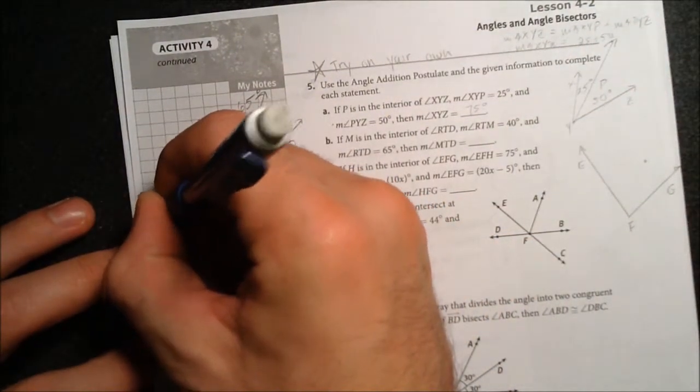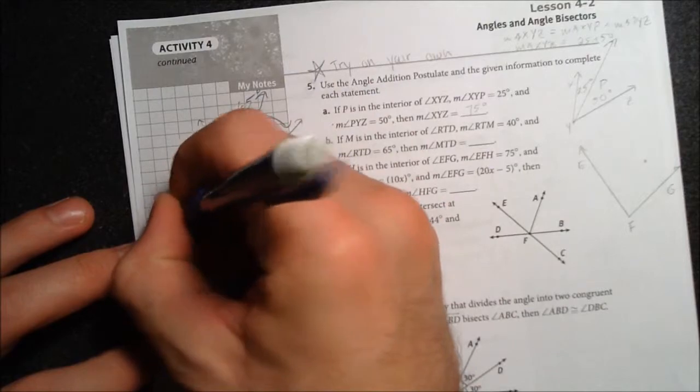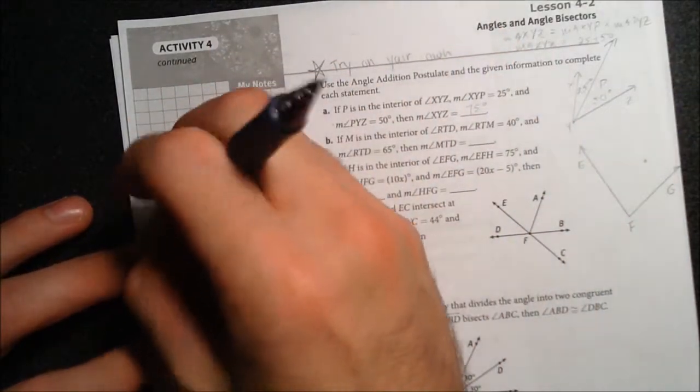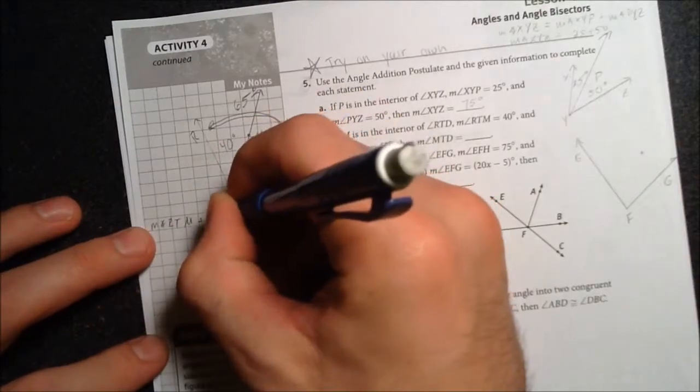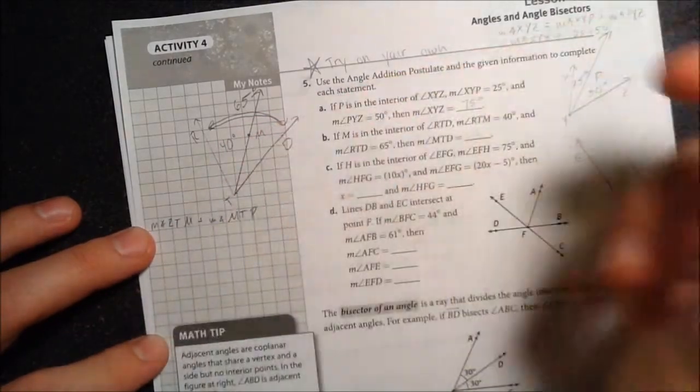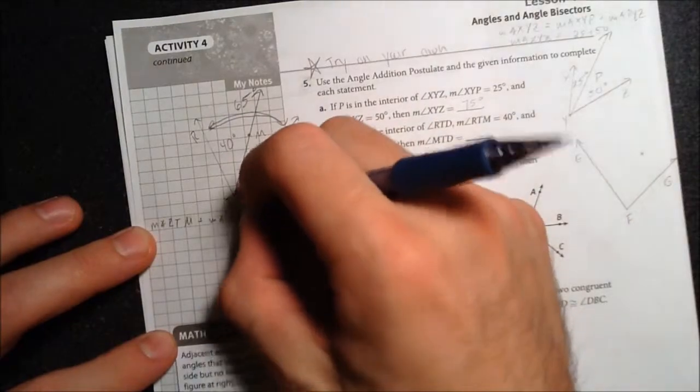Now it's time to write an equation. I know the two parts, the measure of angle RTM plus the measure of angle MTD. Where am I getting P from? I'm sorry.